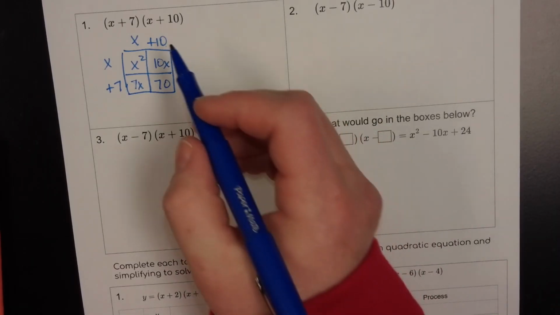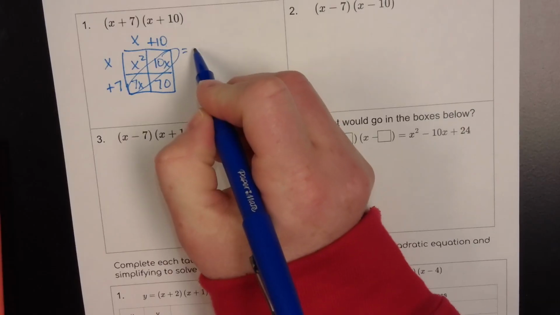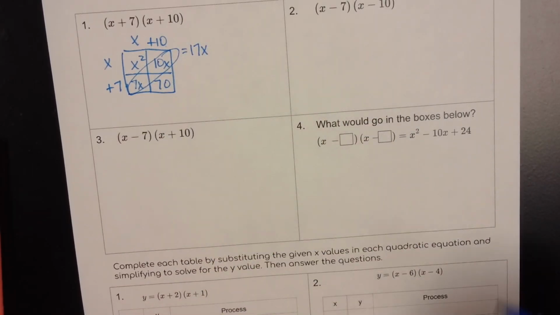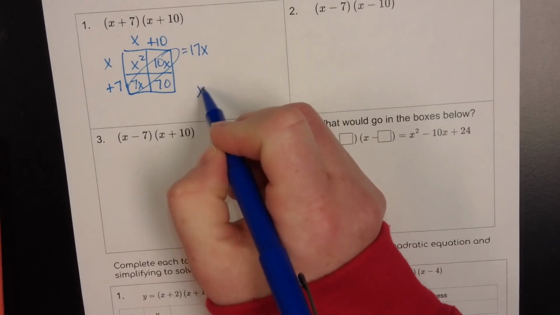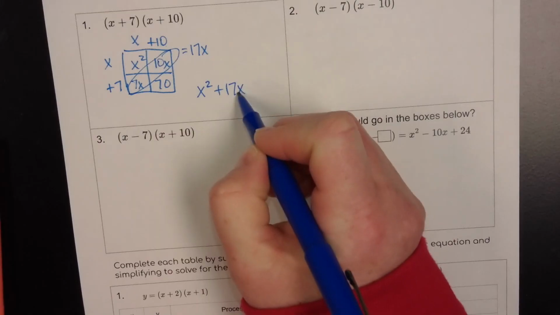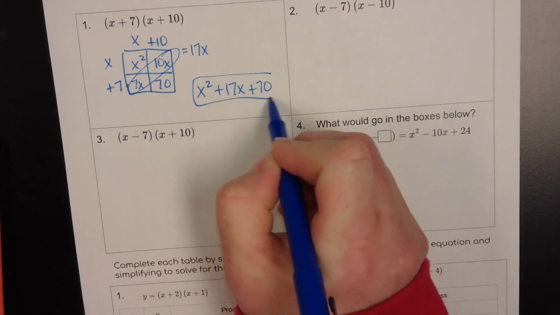When we do box method, we are going to add our diagonals. 7 plus 10 is 17x. They're both positive numbers. We add them together. To bring it all together, we have x squared from the top left. We have our 17x, and then the 70 from our bottom corner.